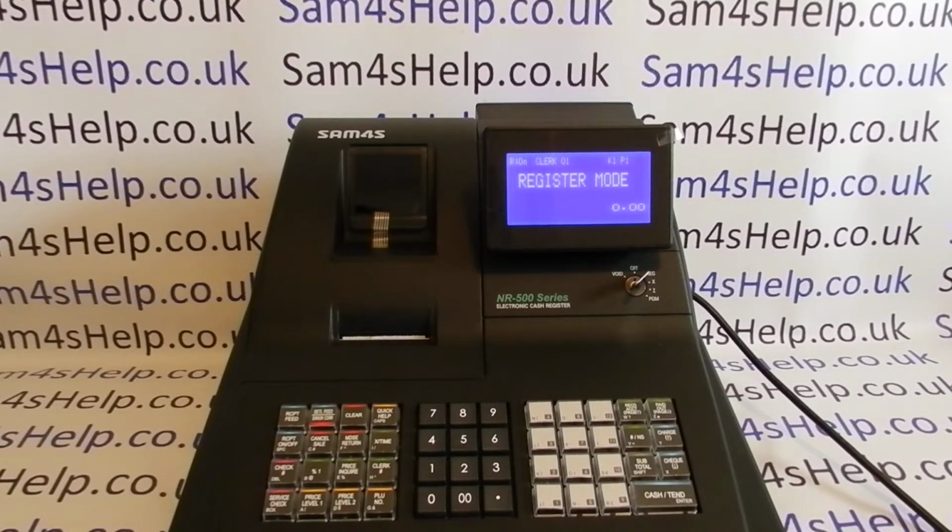Okay, so once you know you're in the reg mode and you've got an operator logged in, you can basically process transactions. Generally on retail tills, you'll either have what are called open department buttons or pre-programmed buttons, and you could also be using a barcode scanner. I'll have a separate video showing you how to use the barcode scanner products. This one's for a basic retail till.